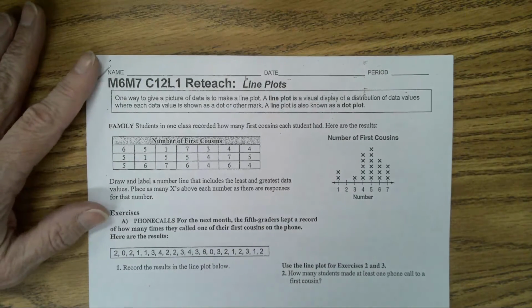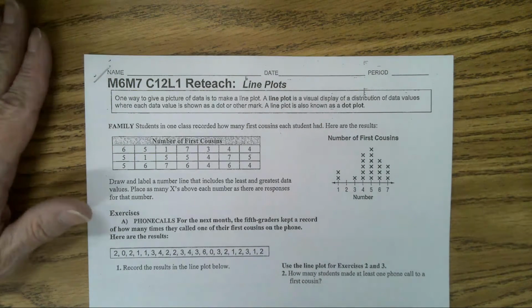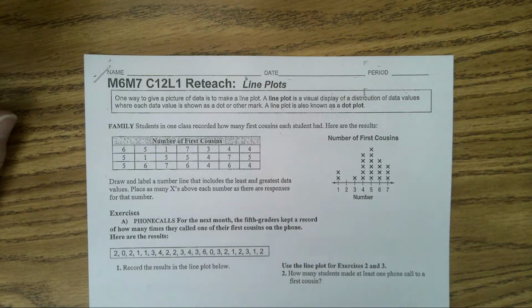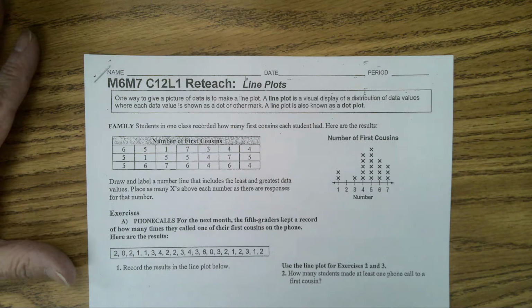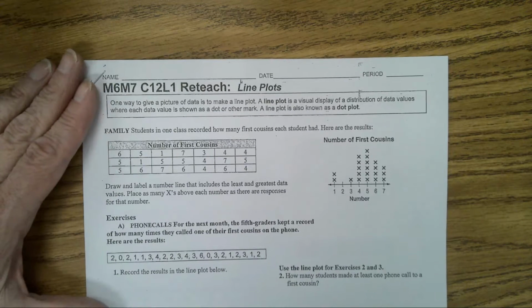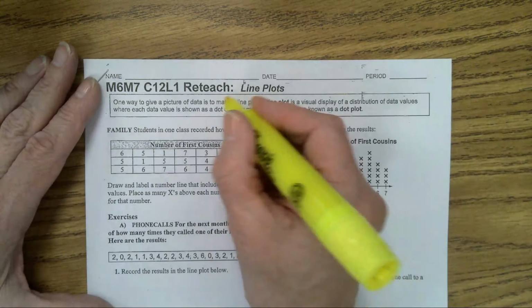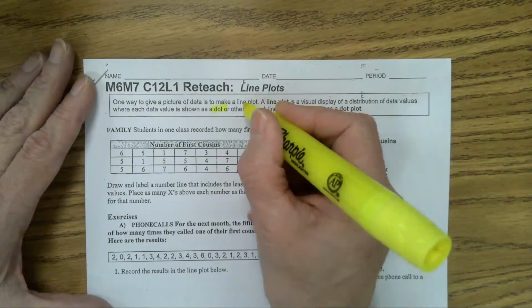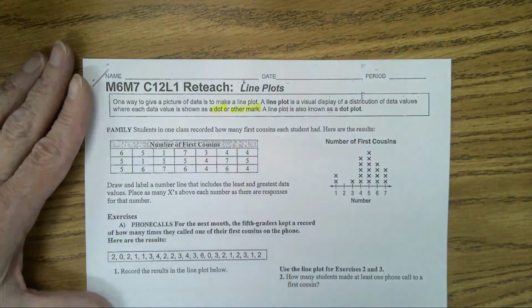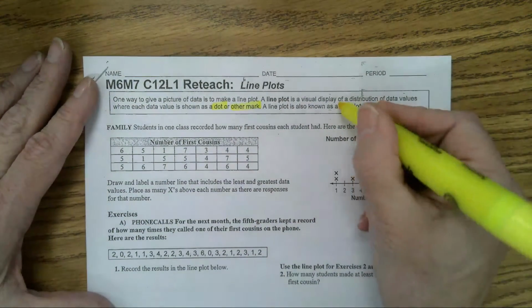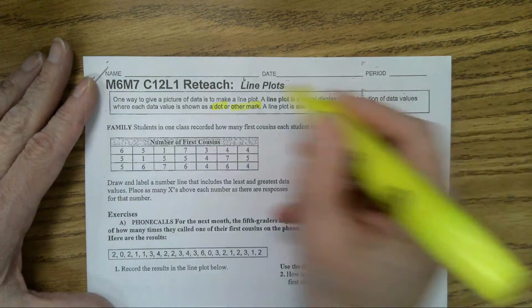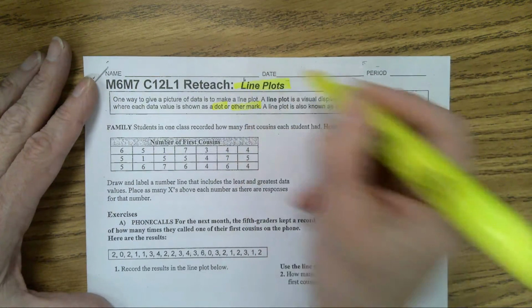So, what is a line plot? One way to give a picture of data is to make a line plot. A line plot is a visual display of a distribution of data values where each data value is shown with a dot or other mark. Here they used X's, but you don't have to use X's. You can use dots or another mark. A line plot is also called a dot plot. Okay, so line plots are the same thing as dot plots.